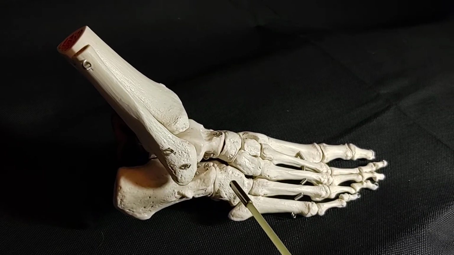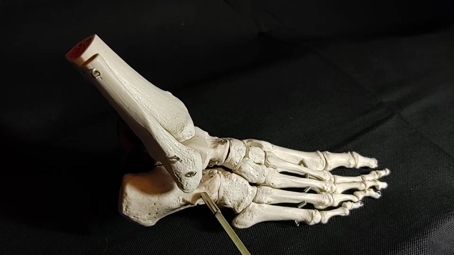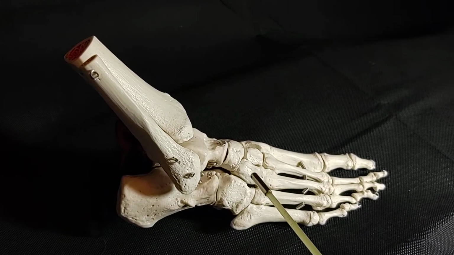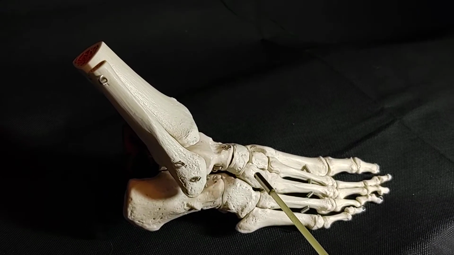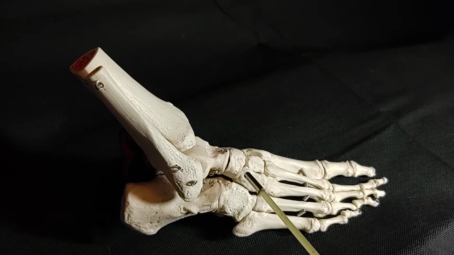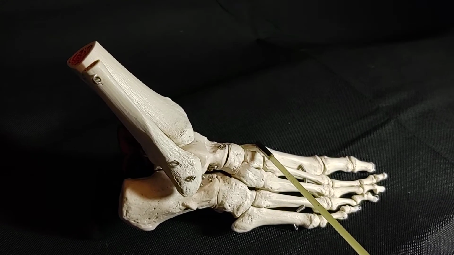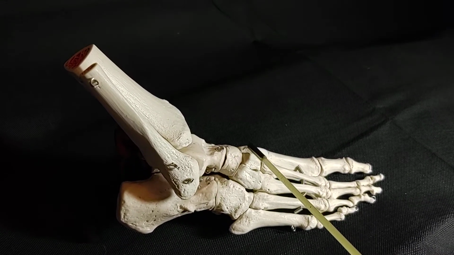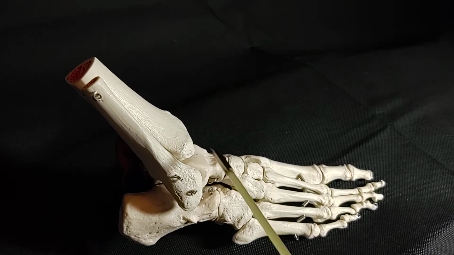The midfoot is made up of the cuboid, which is just distal to the calcaneus, it articulates with that. The navicular, which articulates with the talus, and the cuneiforms, which are either called lateral, middle, and medial, and we'll look at the medial side in a second, or first, second, and third. I like first, second, and third. I think it's very clear.